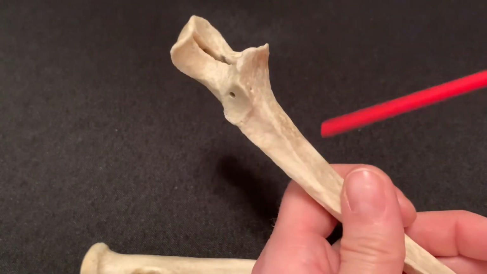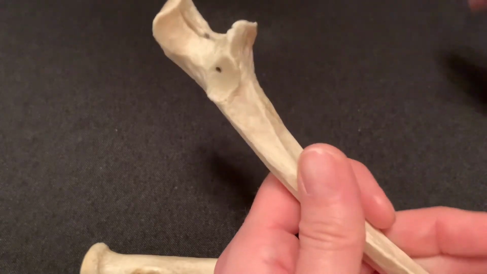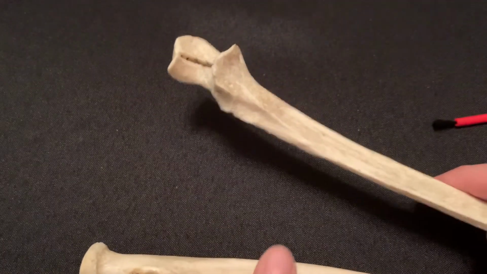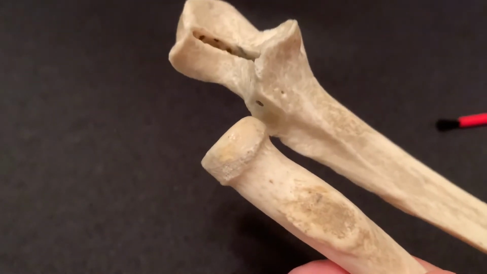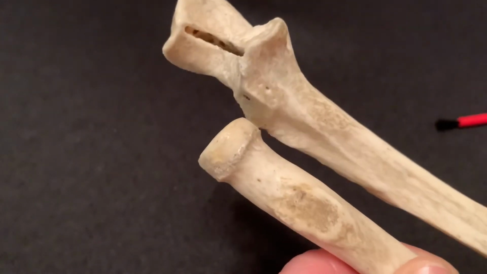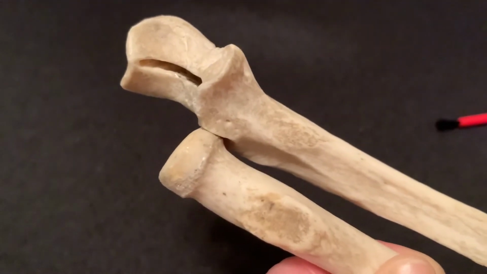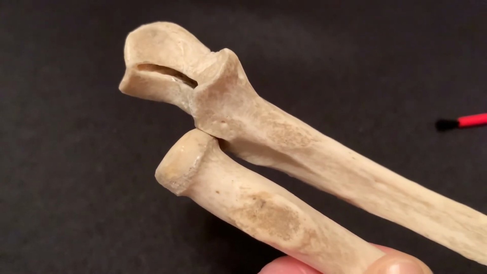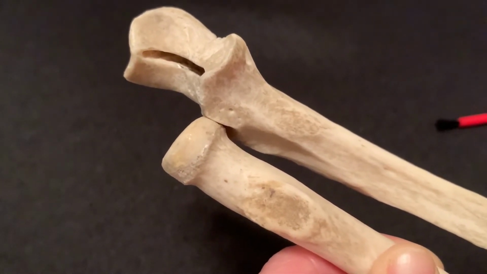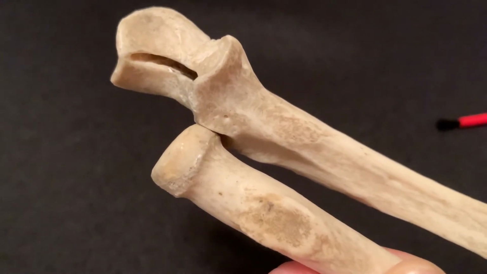But then just lateral to that coronoid process, you're going to see another little divot, another little notch here. And that is the radial notch, because that is the notch where the head of the radius is going to fit so that they can rotate around each other. So that is the articulation that makes up the proximal radioulnar joint. Again, the head of the radius articulating with the radial notch of the ulna.